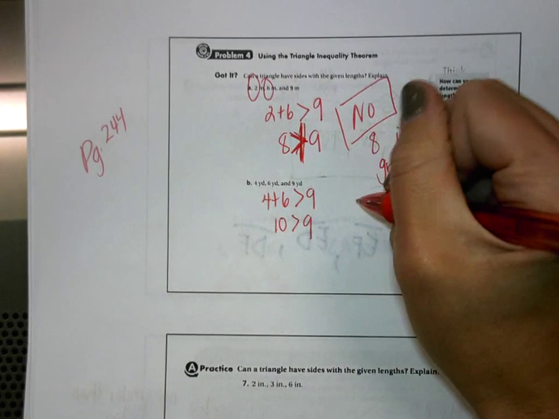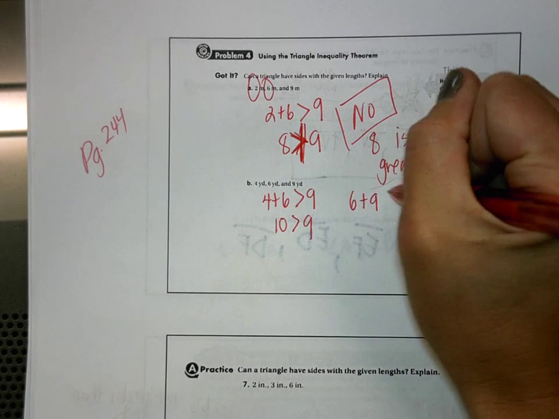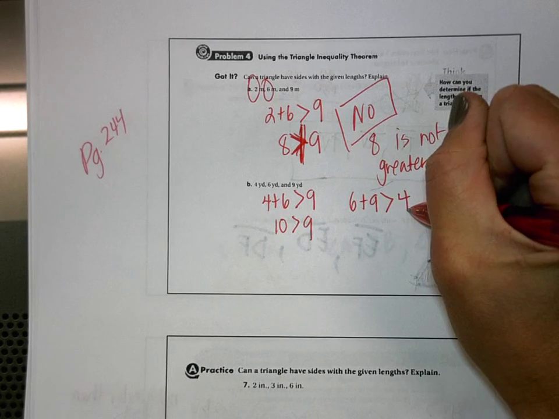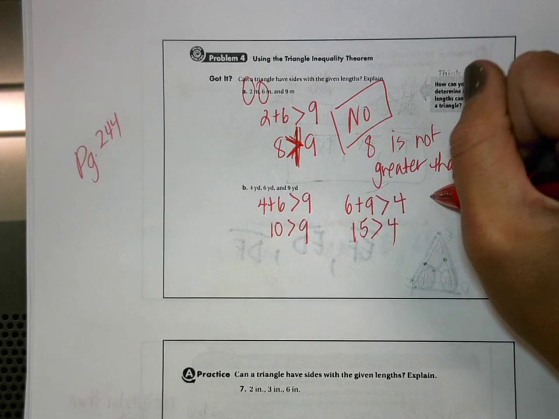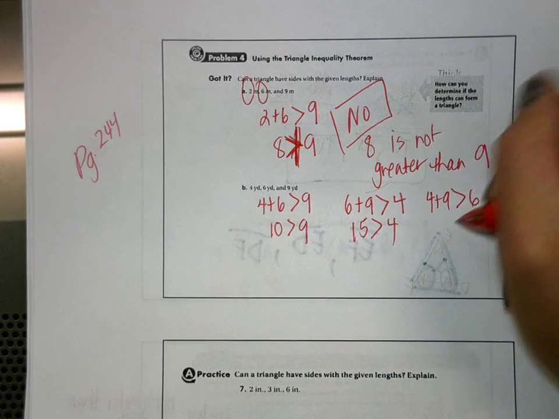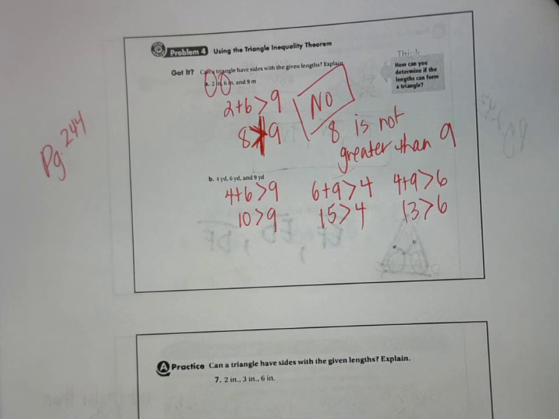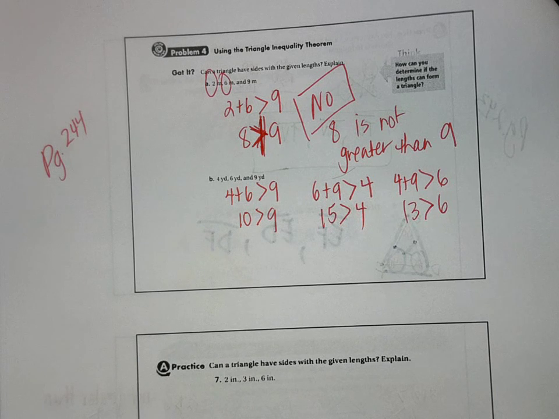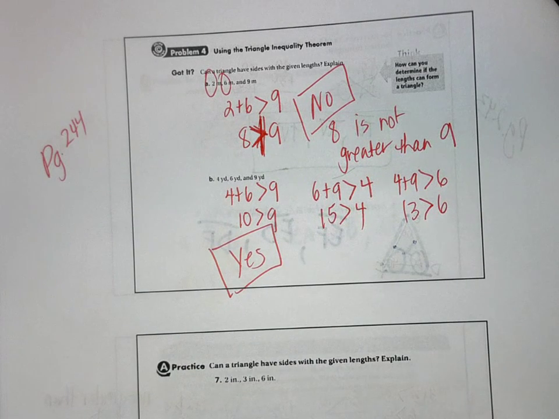Okay? You could have taken your 2 largest lengths. Is 6 plus 9 greater than 4? Yeah. Okay? This is 15 is greater than 4. I could have taken, what's the other combination? 4 plus 9. Is 4 plus 9 greater than 6? Yes. 13 is greater than 6. So do you see how it doesn't matter which 2 sides you take? It will make a triangle if those two add to be greater than the third side that's left over. So this answer is yes, it does make a triangle, and we've shown here why it works.